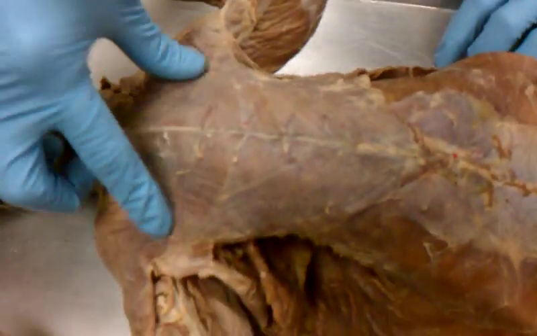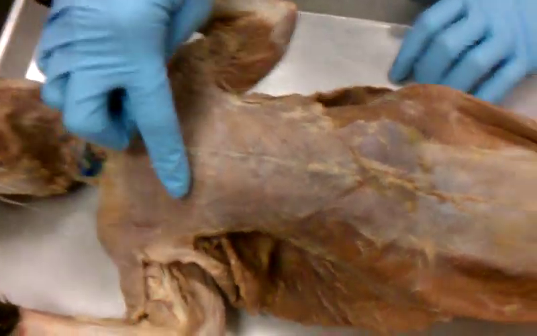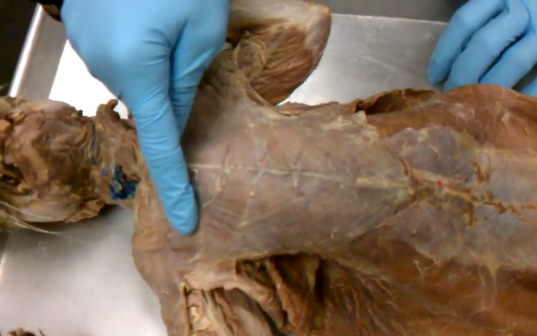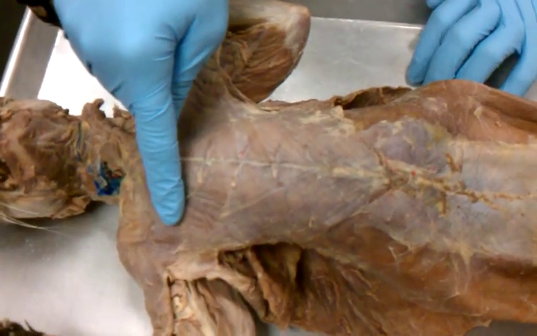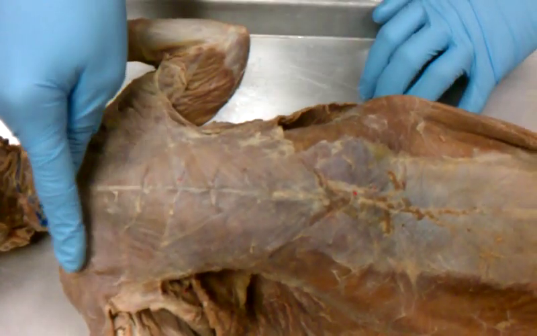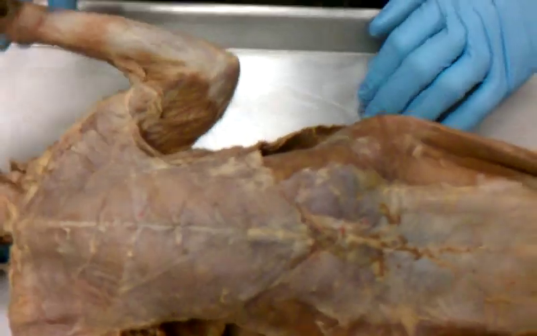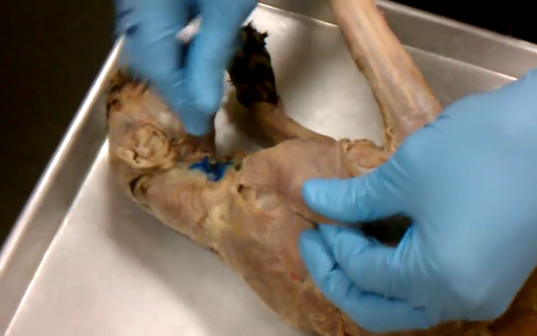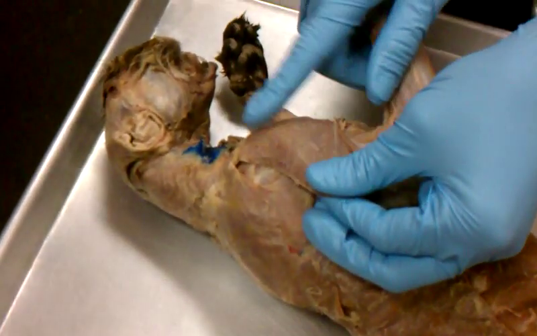What are these called? Pectoral. These are your pectoralis major. They're your pecs. I'd probably give you half credit. Okay, this is pectoralis major. Over the arm, over the shoulder, you have this one right here that kind of comes over. Deltoid? Those are your deltoid muscles.